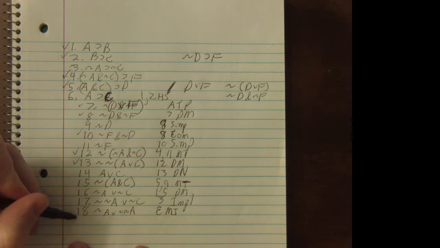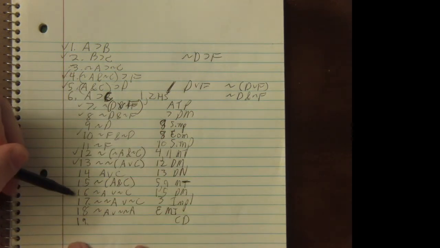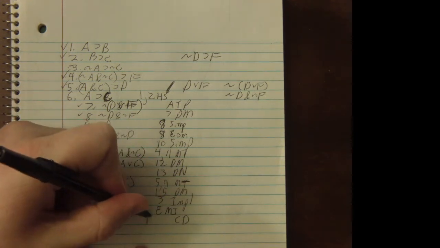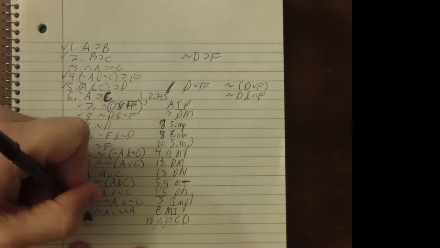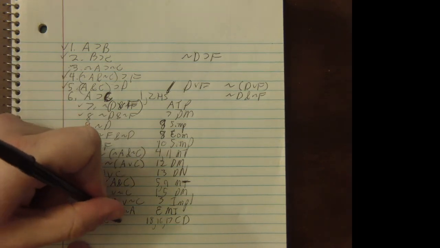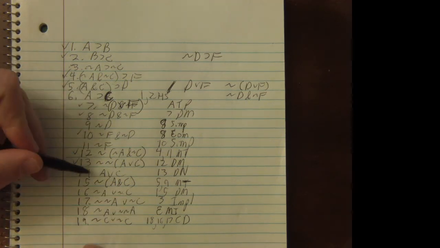And then I can do a constructive dilemma with lines 18, 16, and 17. Allows me to conclude not C or not C. Except, dang it, I keep forgetting we don't have tautology in this textbook, but that is the equivalent to not C. And so what else might we do? Then we could do something similar with A or C.